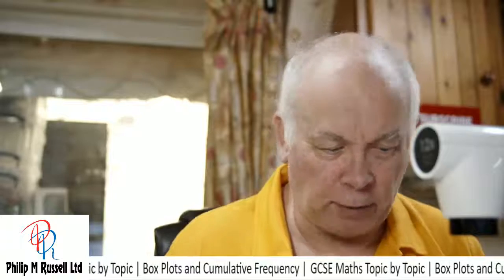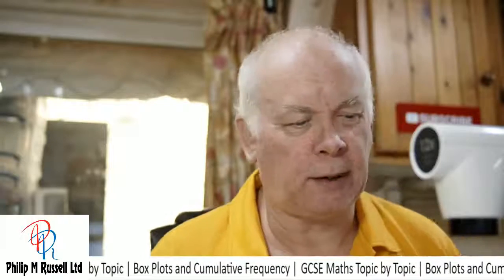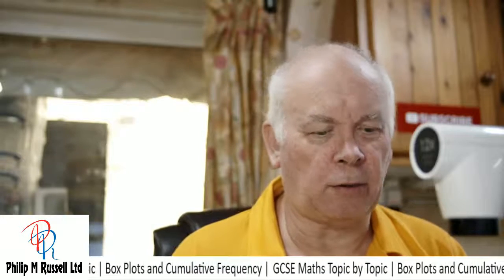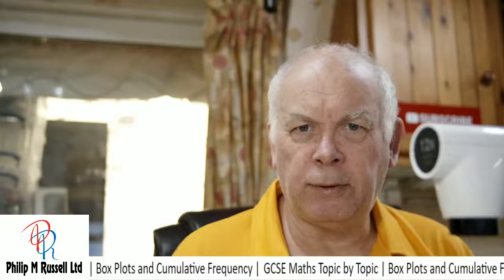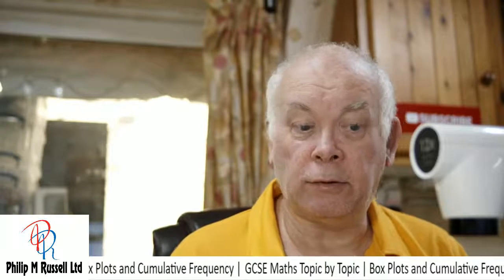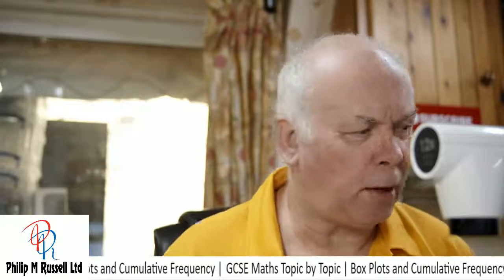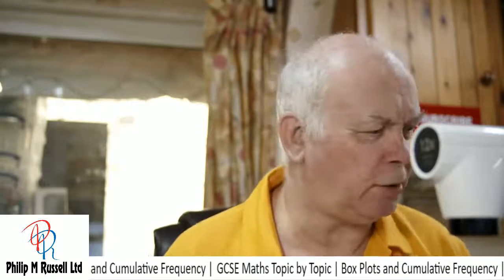So we've done our cumulative frequency graph, and we've got some answers. We've managed to work out our upper and lower quartile. We can then take them away, work out our interquartile range. But we can do one other clever thing with this, and we can do a box plot. So let's have a look and do a box plot, but I'm going to cheat on my box plot.